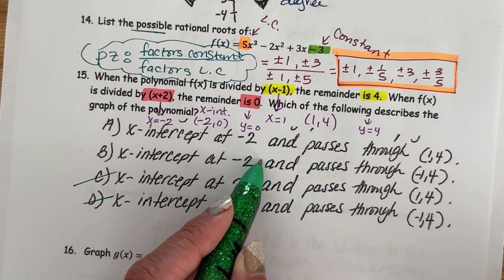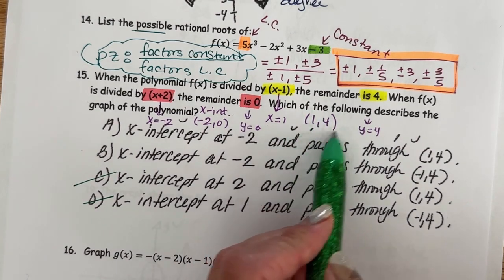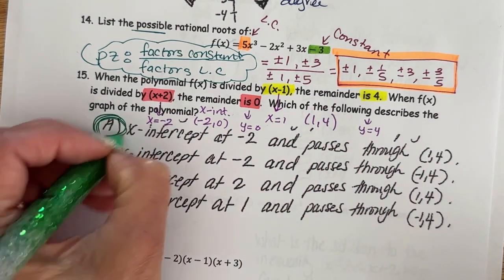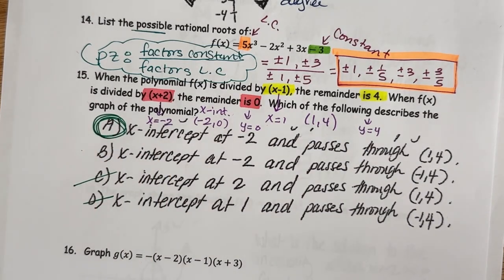So it's one of these two. And we know it's got to pass through this point, positive 1, positive 4, and that is letter A. And there it is.